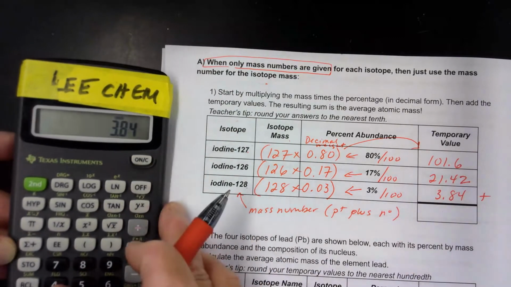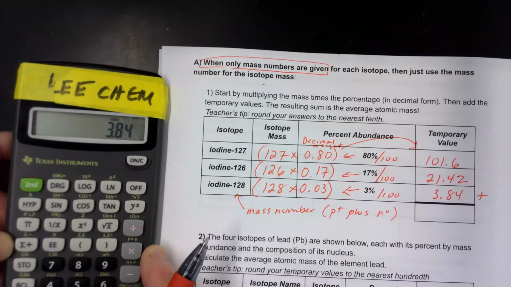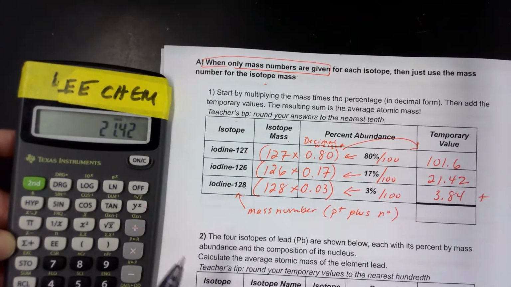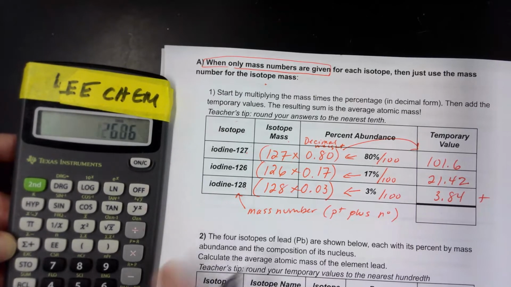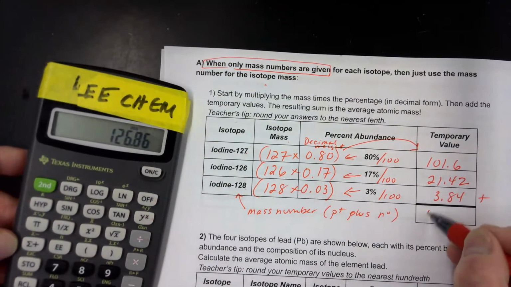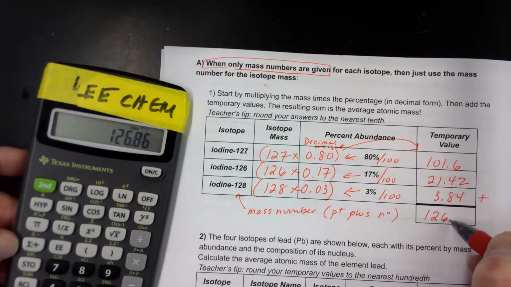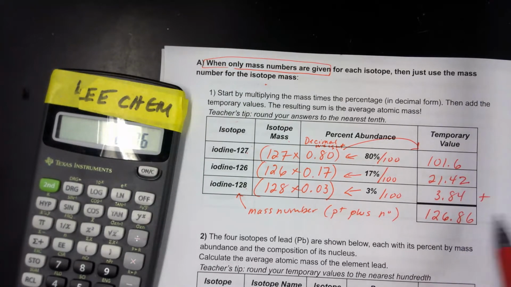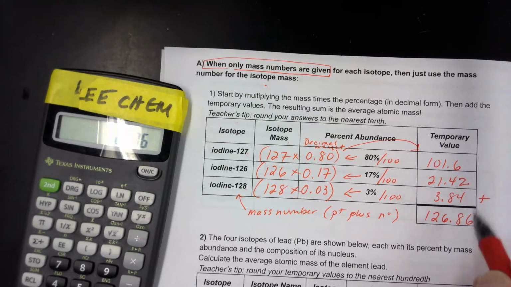So 3.84, I already have it in my calculator, 3.84 plus 21.42 plus 101.6. So 126.86. Now, the mass, this right here is our average atomic mass. The unit is AMUs, atomic mass units.